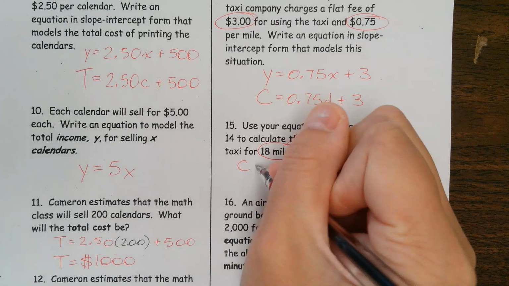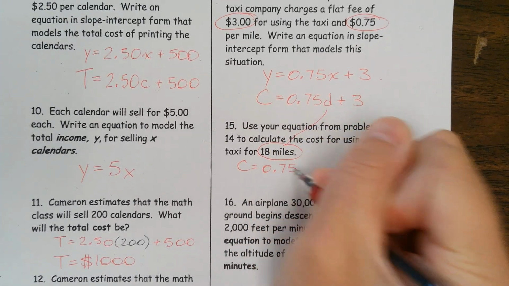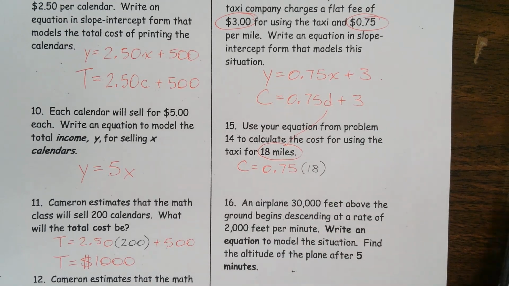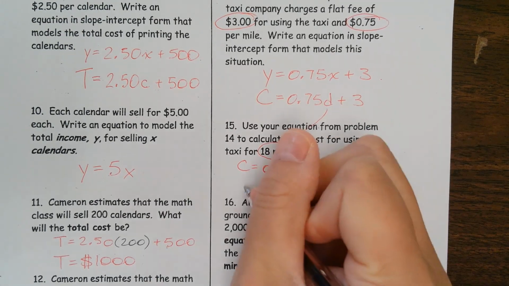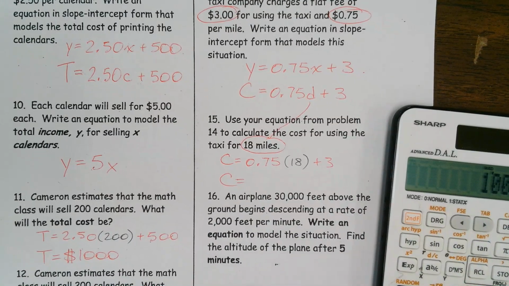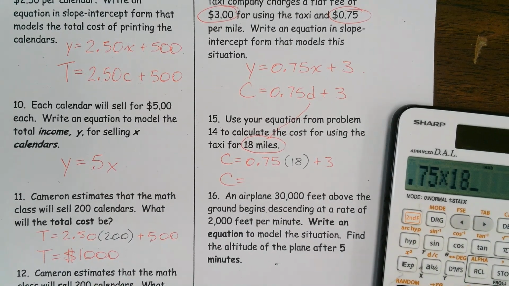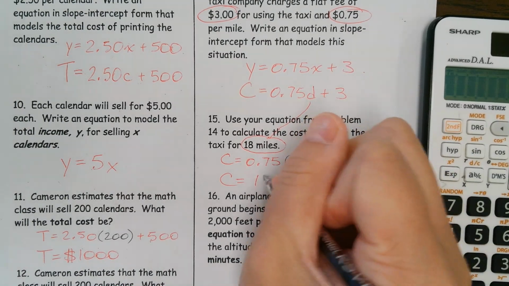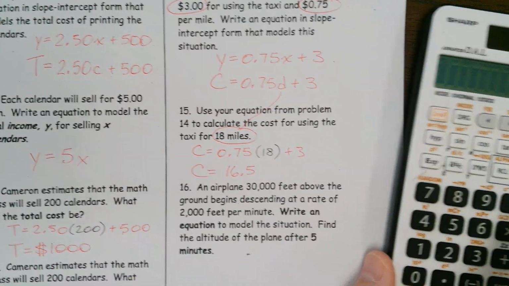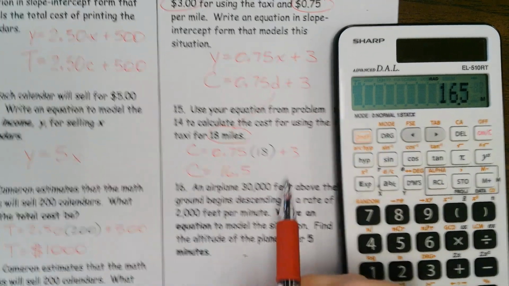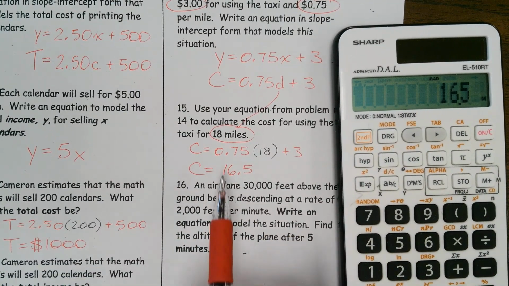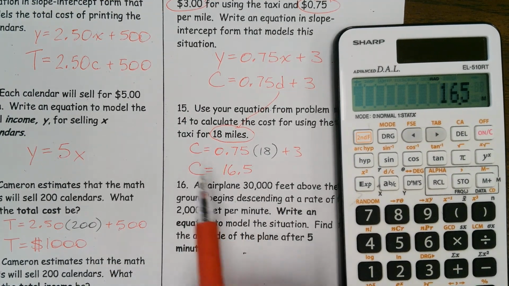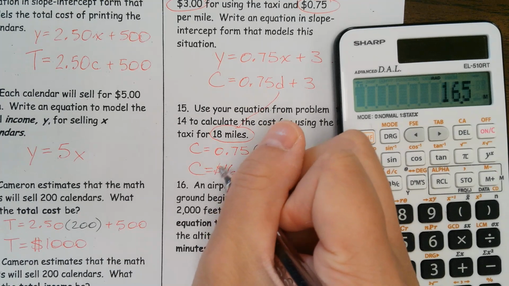Okay, so C equals 0.75 times 18 plus 3. That's 16.5. Is this a good final answer? What would make it a 100% answer? What's my unit? Dollars. And if I were really picky?